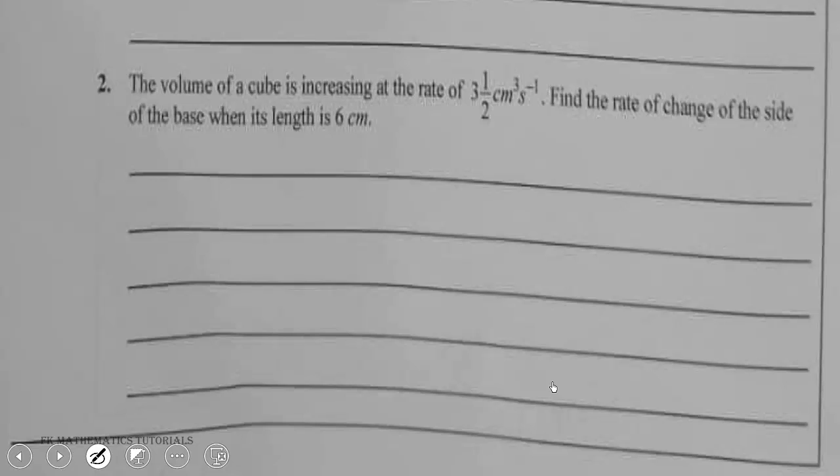Question 2 says the volume of a cube is increasing at a rate of 3.5 centimeter cube per second. Find the rate of change of the side of the base when its length is 6 centimeters. So let the volume of the cube be V and L represent the side of the cube. So we have the relationship V is equal to L cube. That is the volume of the cube. So from the question, we will have dV/dt, which is the rate at which the volume is increasing, to be equal to 3.5 centimeter cube per second. Then we have L to be equal to 6 centimeters.